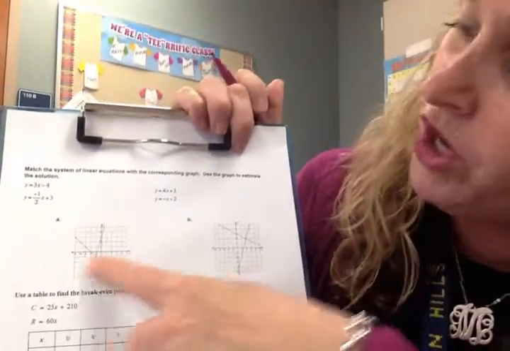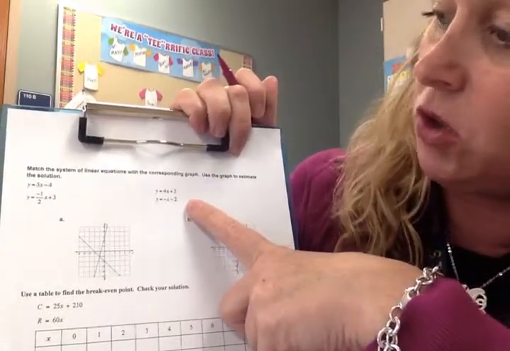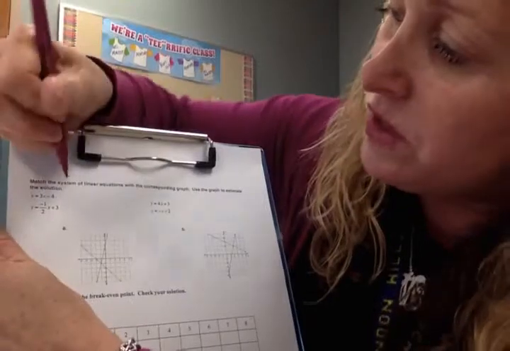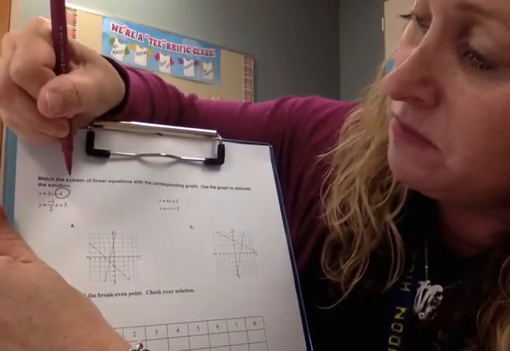Here we go. Turn those notes over. And now we're going to go ahead and match the solution. We're going to be using a little bit about what we know about these equations to help us find what the solution is. So I know this is my y-intercept.